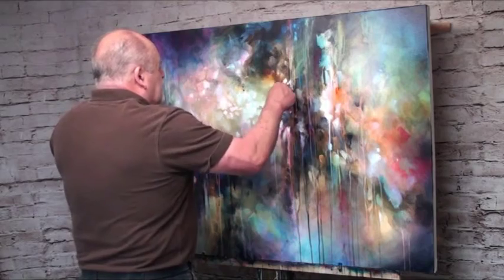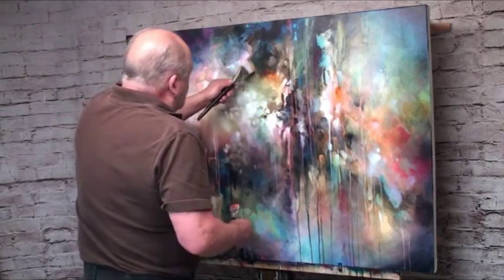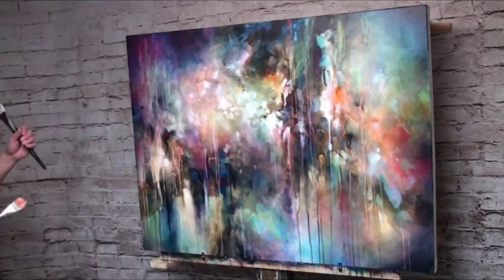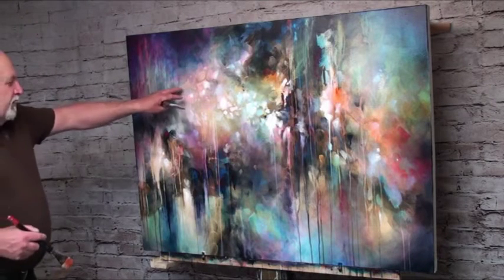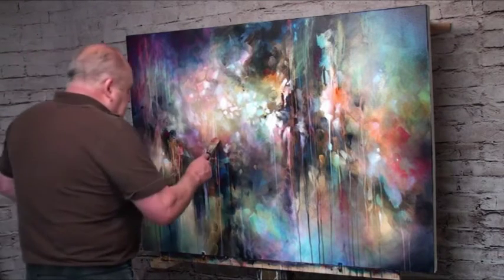Here, we'll just tip a little bit in there, darken up the edge, makes it warm and gives it depth at the same time. I want to put a little bit in here, but I'm a little kind of gun shy.